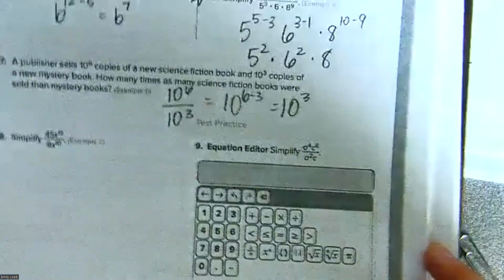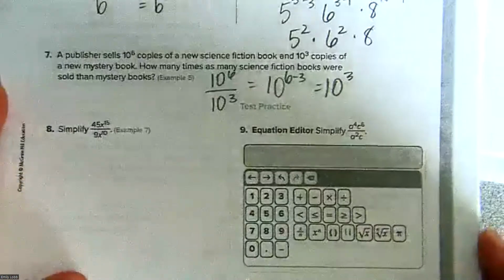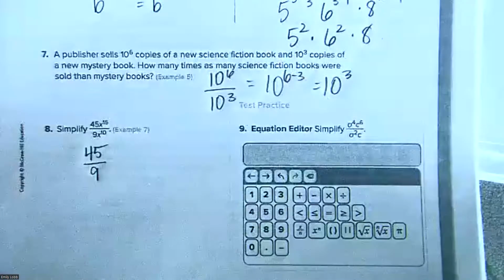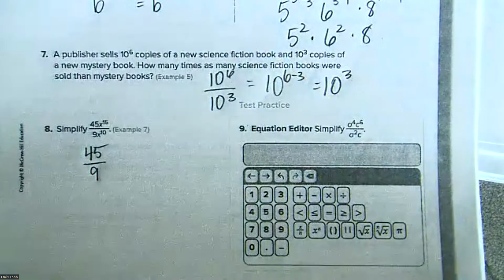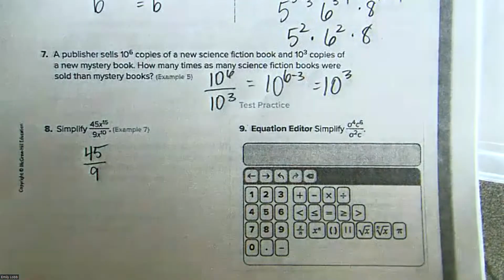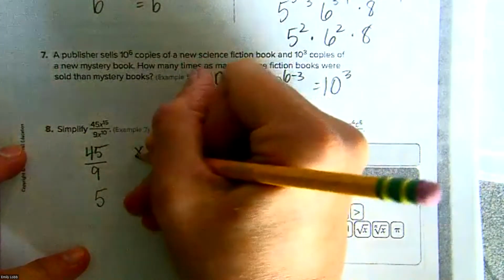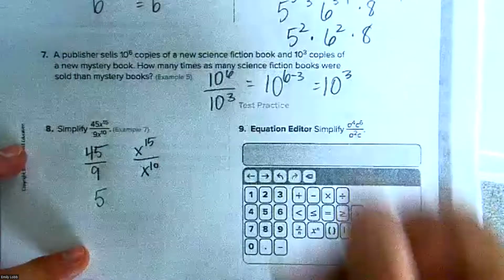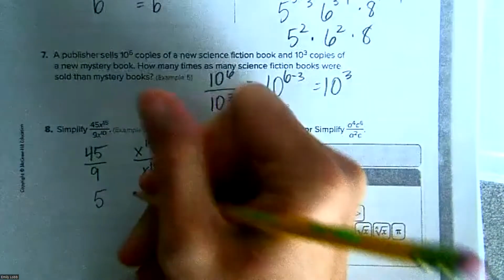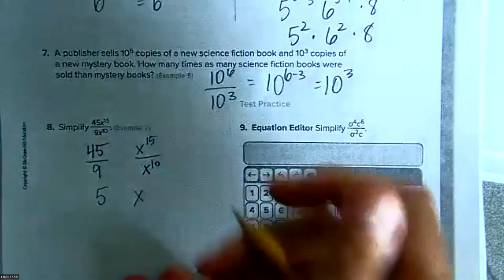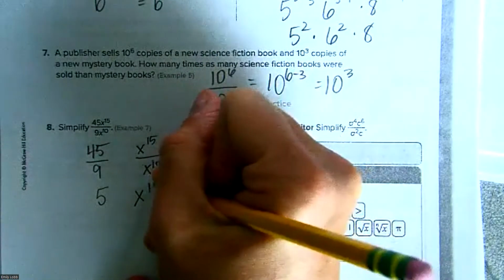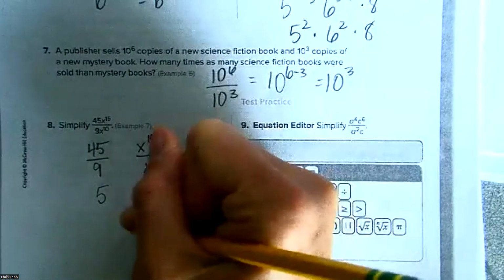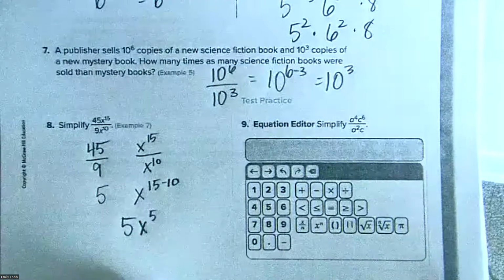Number 8, it tells us is like example 7, which is what we just did. So we have to look at our coefficients first. Remember that fraction bar means divided by. What's 45 divided by 9? 5. Then we can associate our x terms. Remember using our quotient of powers property, we have 15 minus 10. What's 15 minus 10? 5. So I have x to the 5th power. 5x to the 5th power. Is that what you guys got?